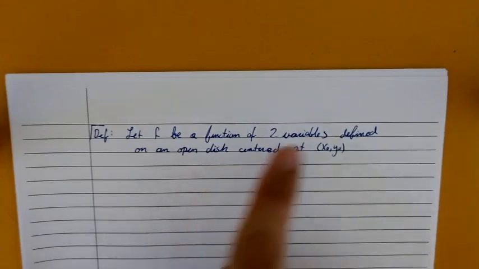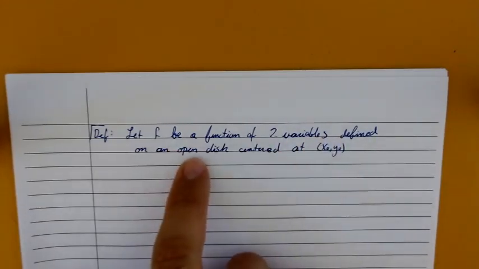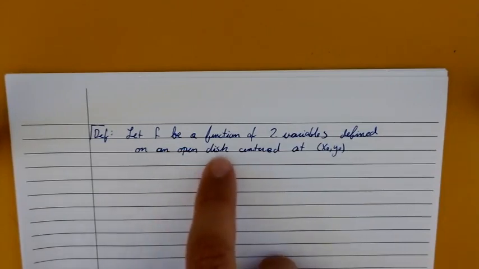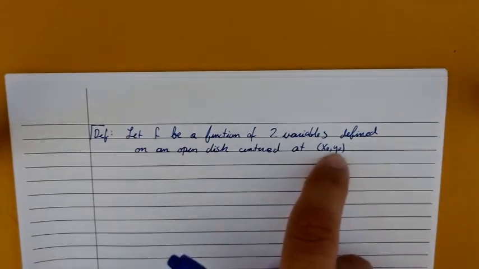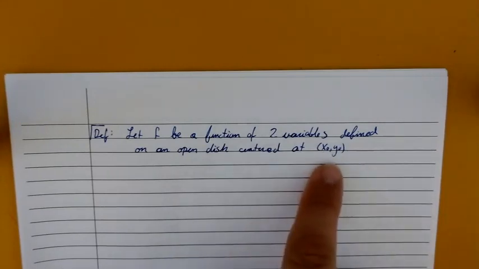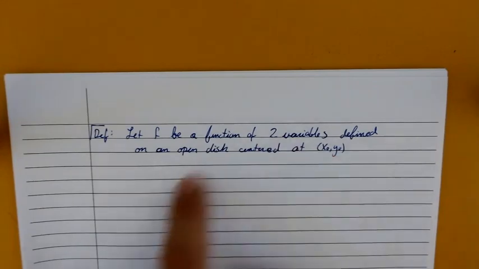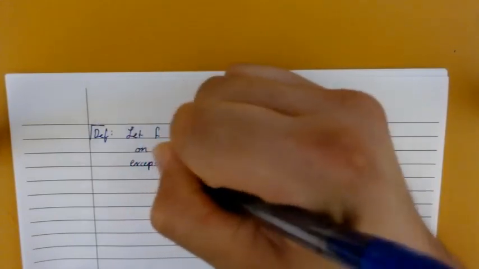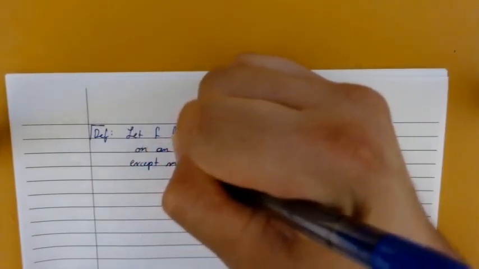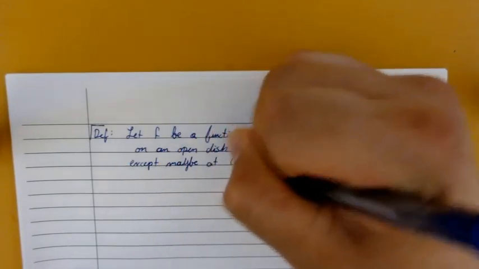Okay, so you have a function of two variables defined on an open disk. We know what open means: all the points are interior points. You can also think of this as an open neighborhood centered at this point. It's defined everywhere inside of this disk, except maybe at the center. If it's not defined at the center, that's fine, but everywhere else inside the disk, it must be defined, except maybe at x naught comma y naught.